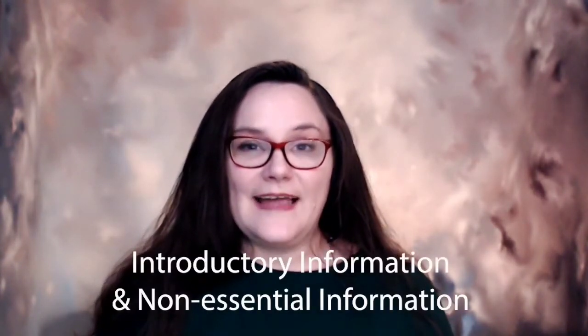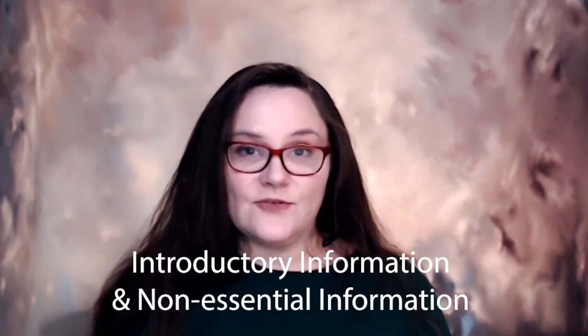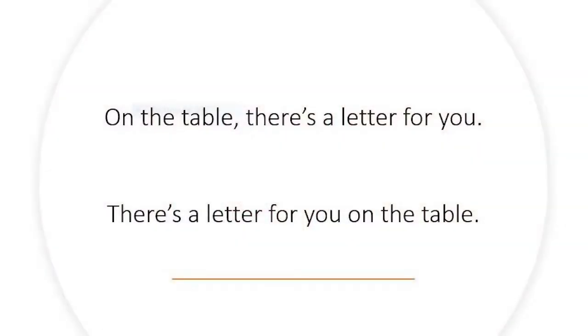Okay, let's talk about the third type of comma. That is to separate introductory information and non-essential information. So, an introductory clause is not going to be a complete thought. So, you're going to have to put a comma afterward. So, an example sentence may be, on the table, there is a letter for you.